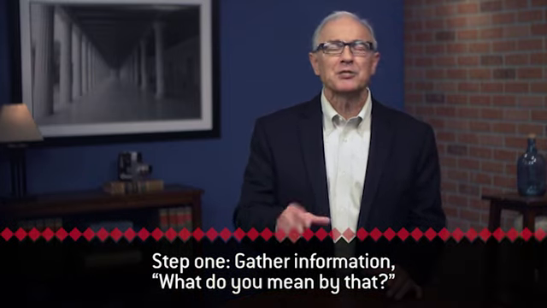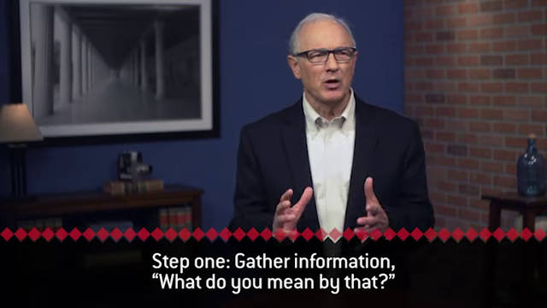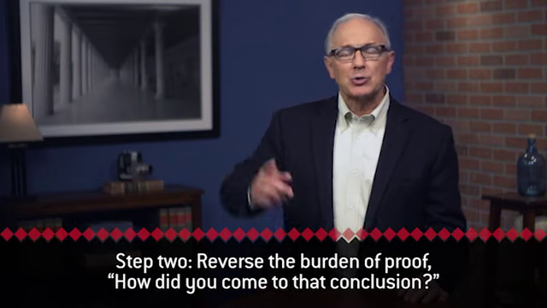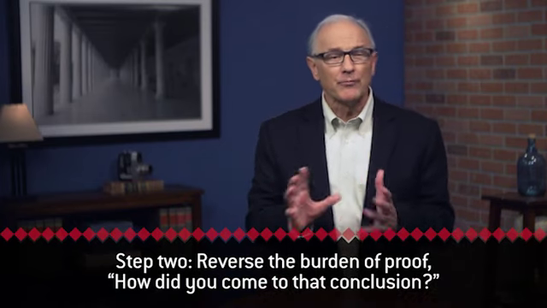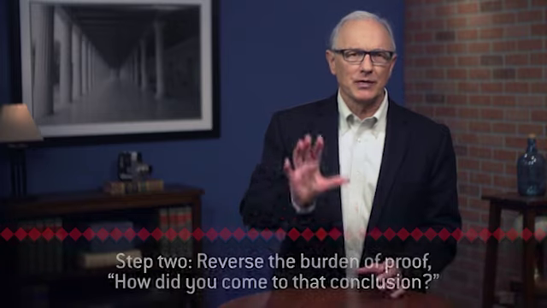This is our fourth session together, and in the first three sessions we learned about tactics in general, but especially covered our game plan. We have the game plan fully in place. We know there are three steps to that. The game plan uses the Columbo tactic, which is a tactic that uses questions to move forward. The first step of that game plan is to gather information. We're going to use some form of the question, what do you mean by that? The second step of the game plan is to reverse the burden of proof. And we're going to use some form of the question, now how did you come to that conclusion?